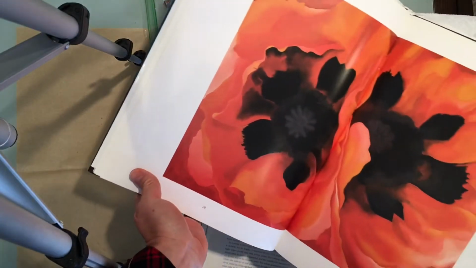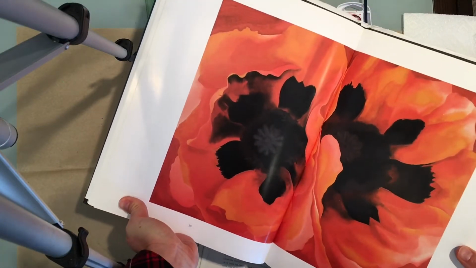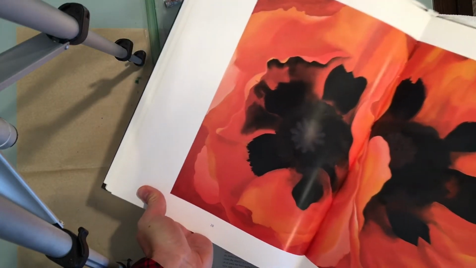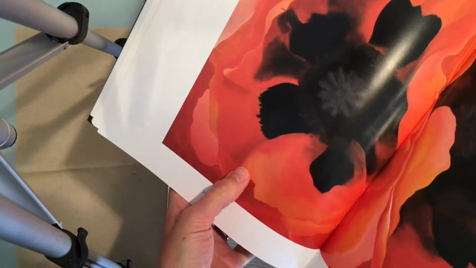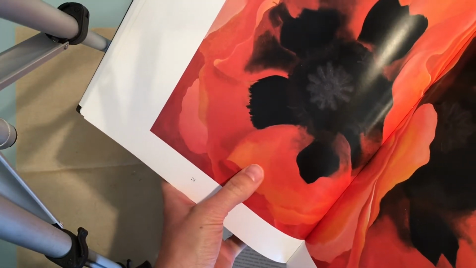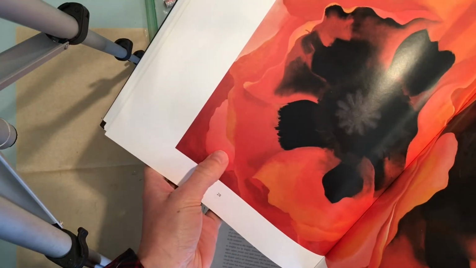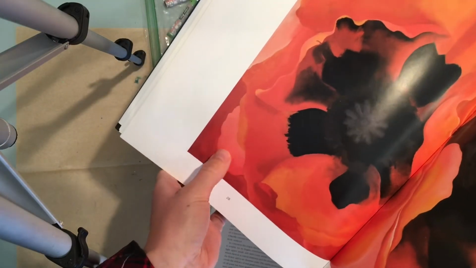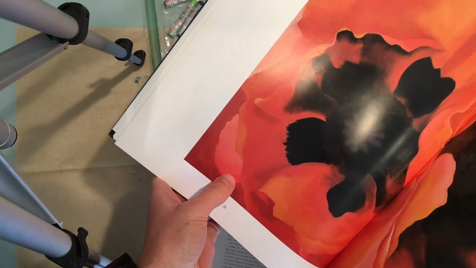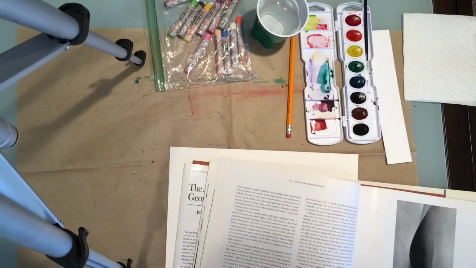So here's a painting she did called Oriental Poppies, and you can see these soft color changes from these oranges into these darker oranges into the reds, and also these pink tones, lighter pink to deeper pink. So I will show you how to achieve looks like that.